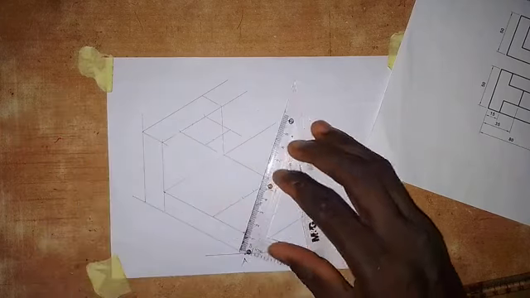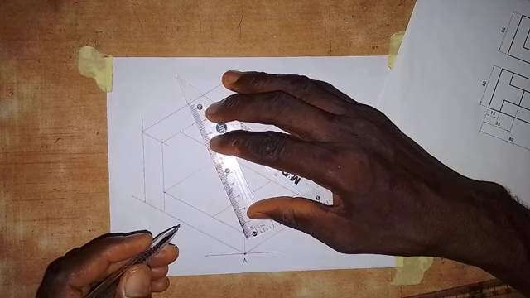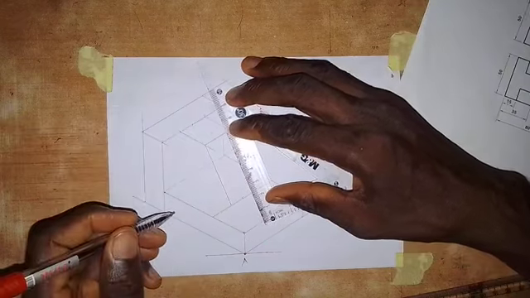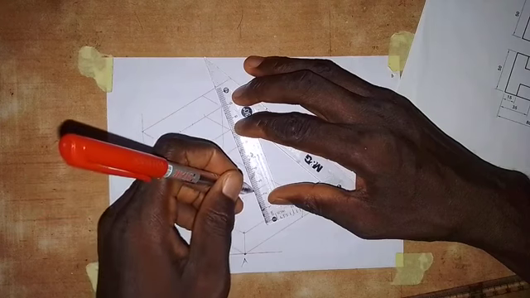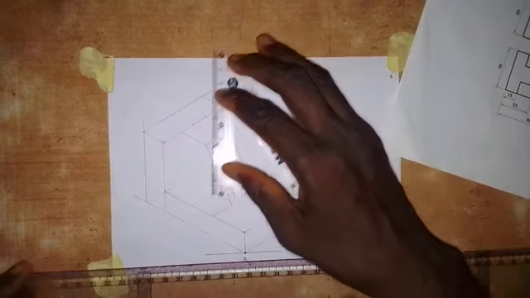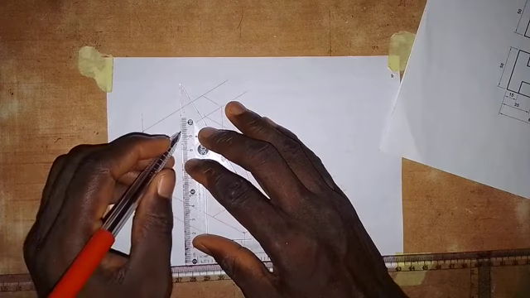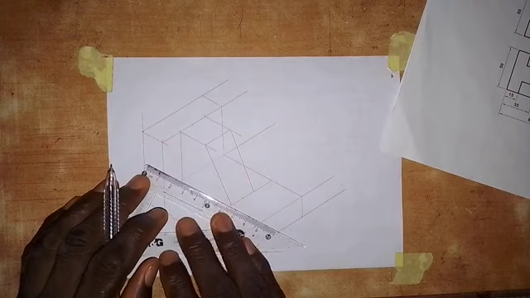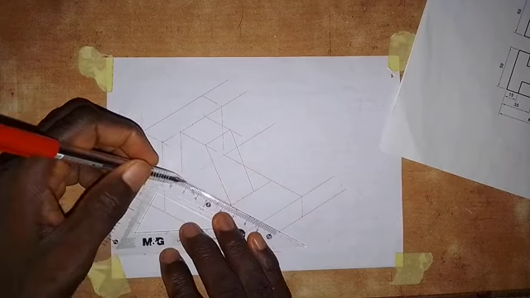Okay, so now what we have to do is to join these 2 points together. So this is also a non-isometric line. So these 2 points also, join them together like this. Now the next thing that we are going to do is to draw a vertical line. Just come to this point. So draw a vertical line from here down to touch this line. Then join these 2 points together with a straight line, like this.